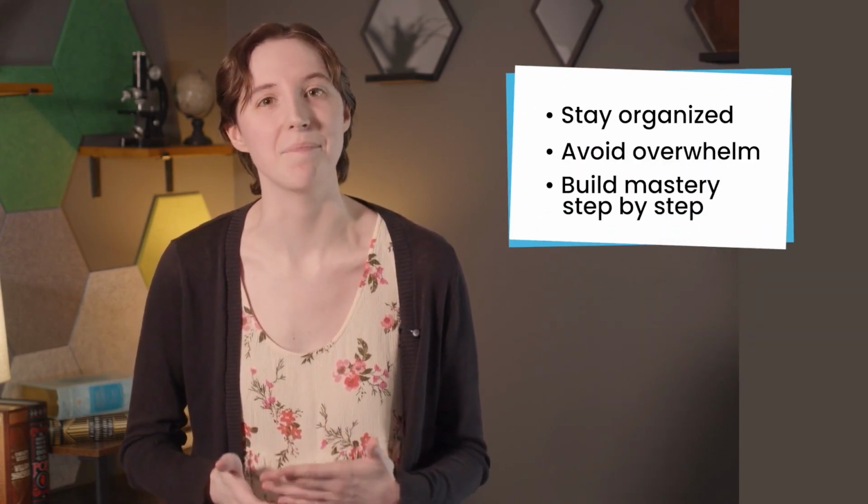Focusing on one subtest at a time helps you stay organized, avoid overwhelm, and build mastery step by step. Setting specific goals, such as review geometry vocabulary on Wednesday or complete 20 science practice questions by Friday, helps you stay organized, track your progress, and avoid burnout.